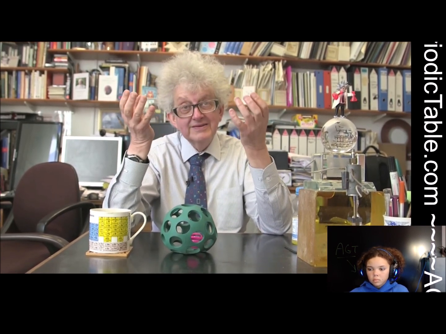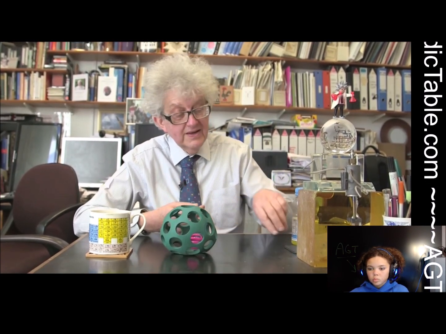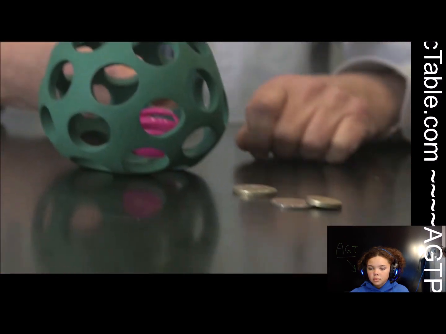Once you know the emission signature of the radioactive particles coming out from its decay, you can detect that emission elsewhere. And it's been calculated that if you took all the astatine that exists in the whole world at any one time, it would weigh less than these 3 coins.